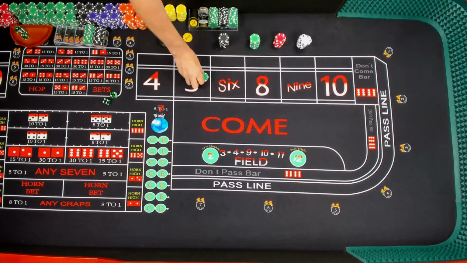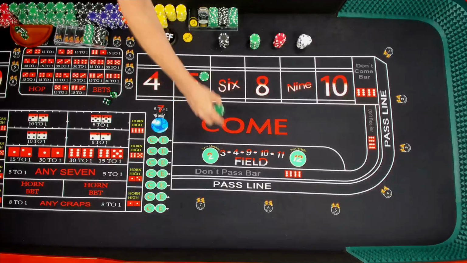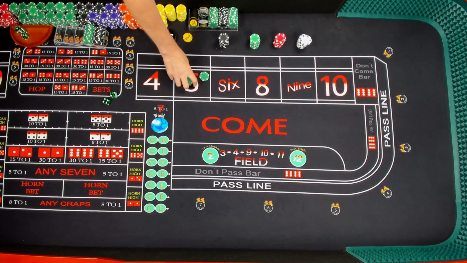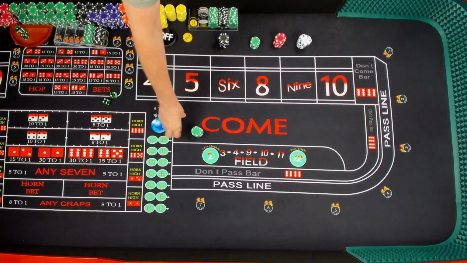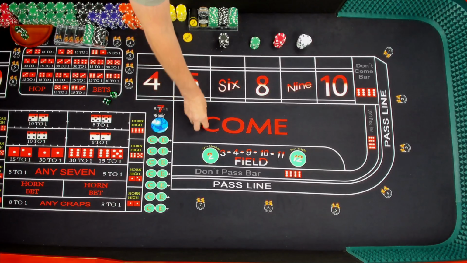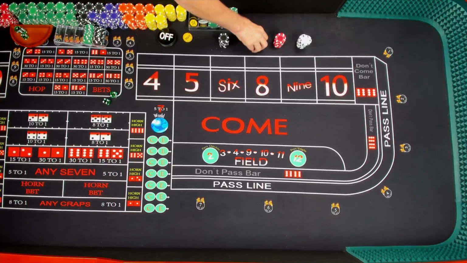That's the same with the back. You can just pick those up. Try to let the dealer know what you're doing, so there's no surprises on payouts. If they see a big stack of odds back there at one time and then they're gone, they're going to wonder what the heck happened. So just have table awareness, let the dealer know and be aware.